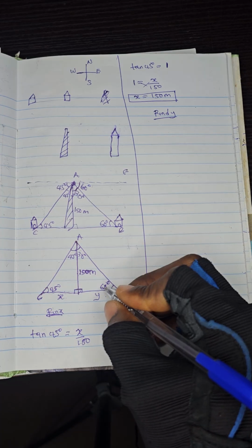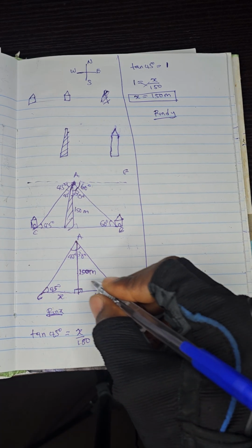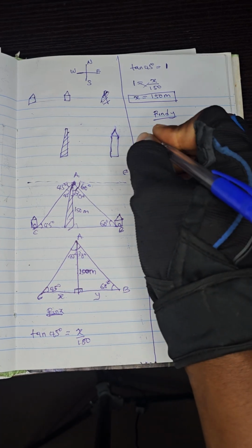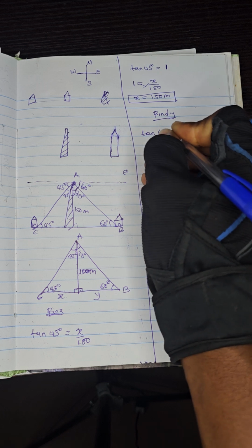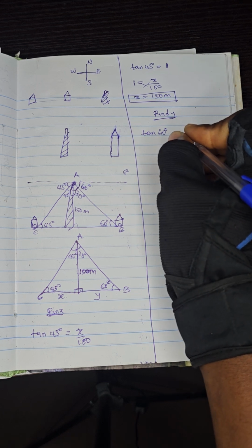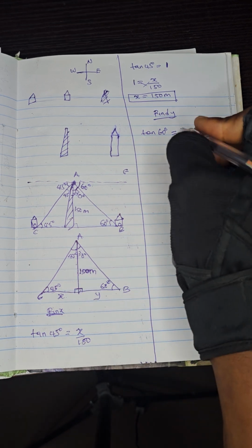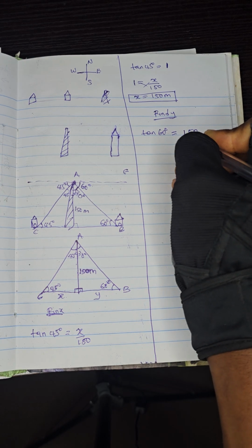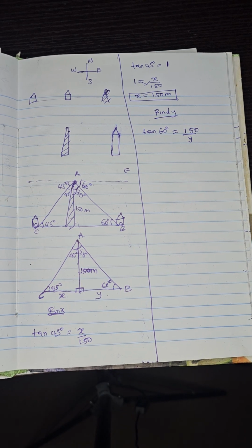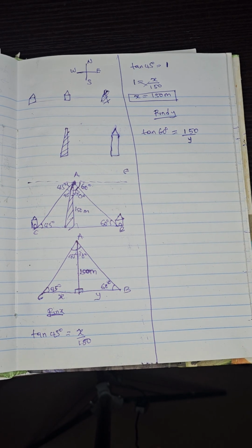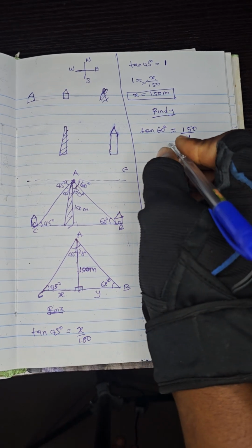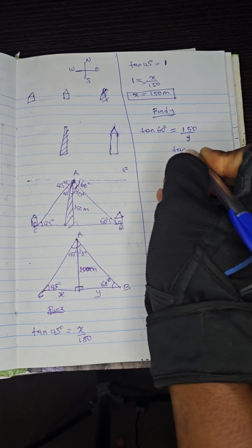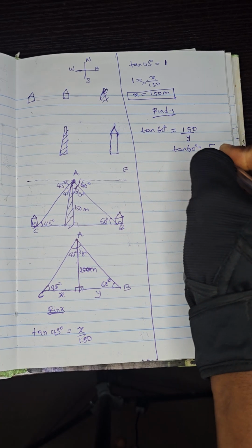So let's use tan 60, which is opposite over adjacent. So tan 60 degrees is equal to opposite, which is 150, all over y. So tan 60 from what we did before is root 3.